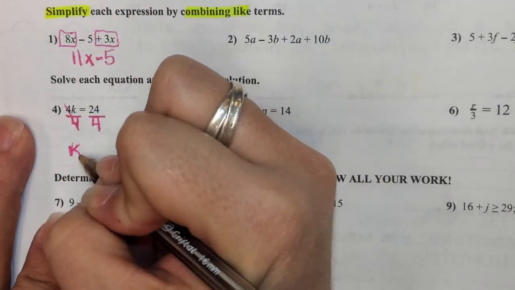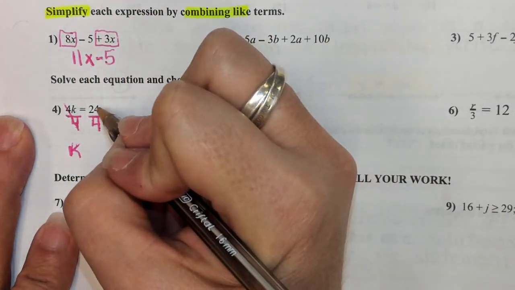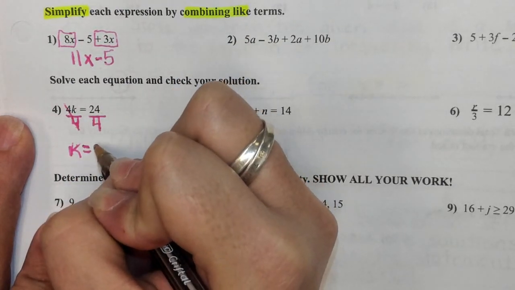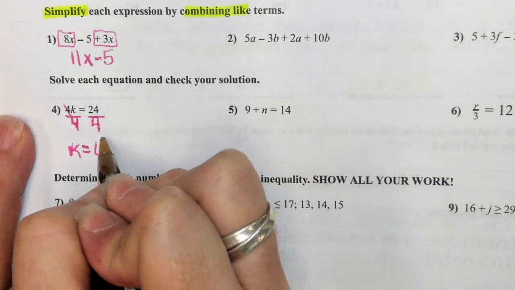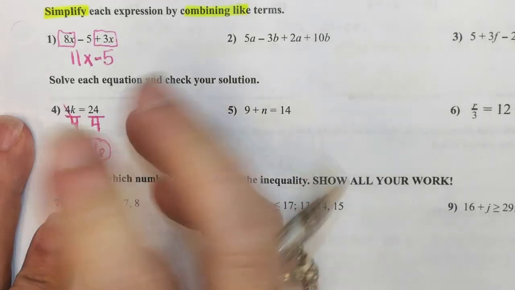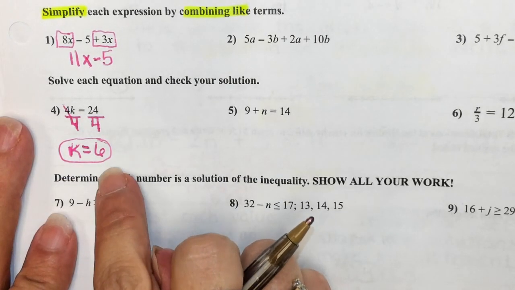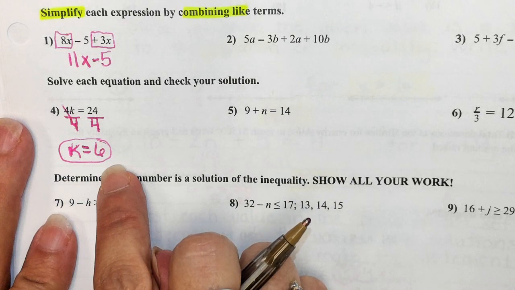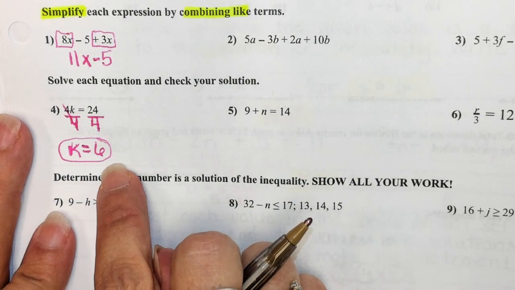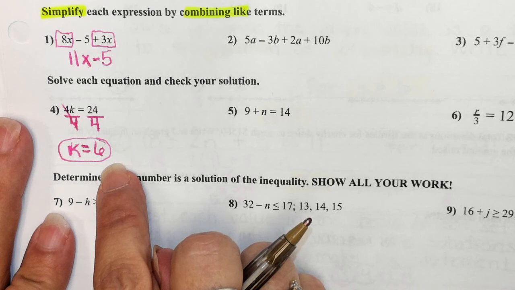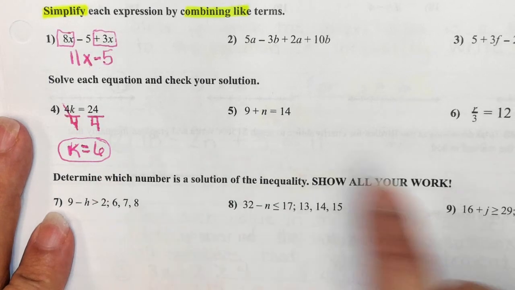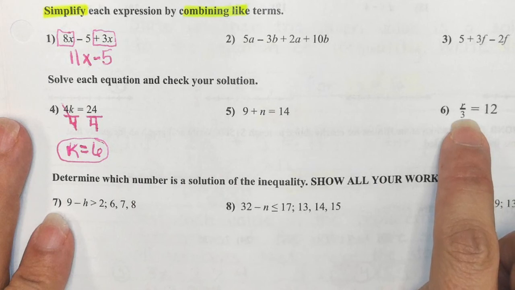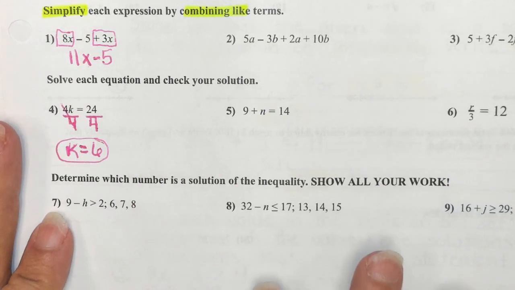These get to go away, leaving us with just a k. And 24 is equal to 6. So I have just solved it. Solving it. They want the variable. Yes? You can use paper on your test, yeah. Okay. But number 6 is divided by 3. What's the opposite? You got it.